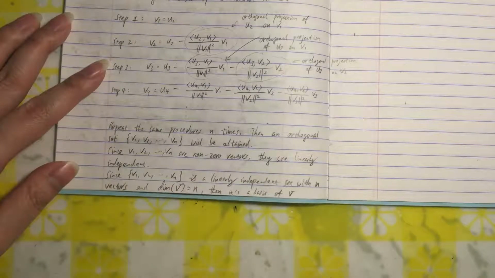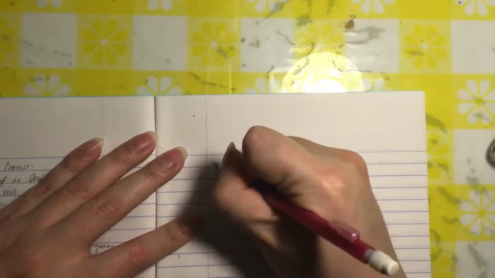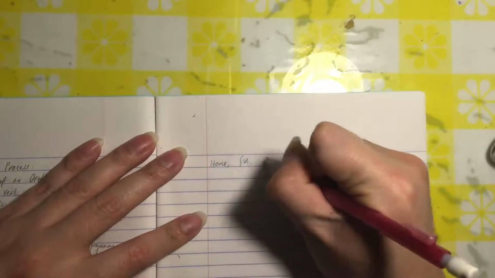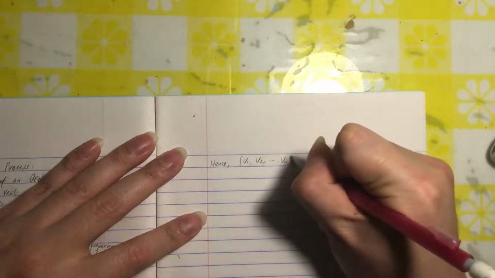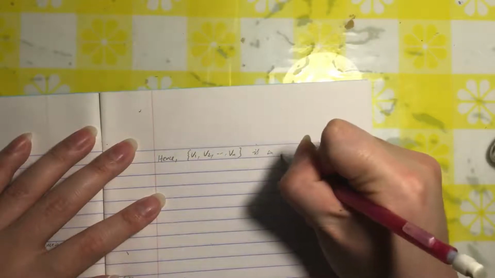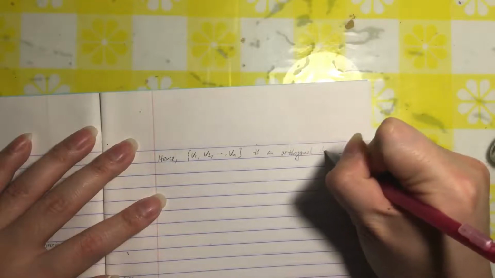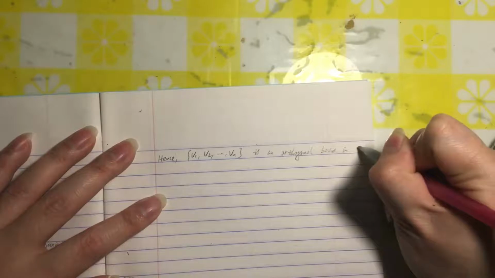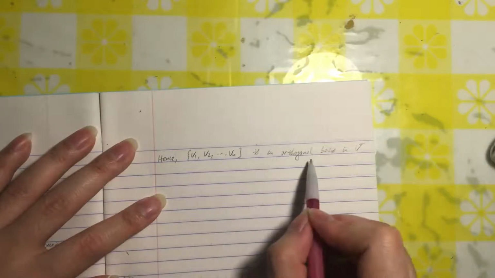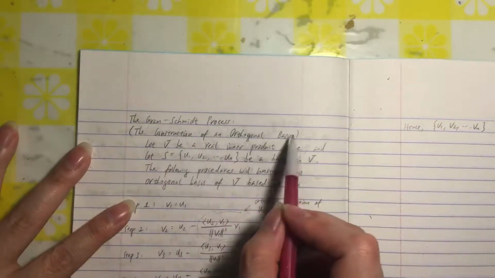It's called an orthogonal basis. So V1, V2, up to Vn is an orthogonal basis in V. That's how we use the Gram-Schmidt process to construct an orthogonal basis in V.